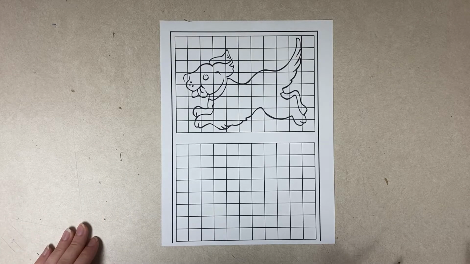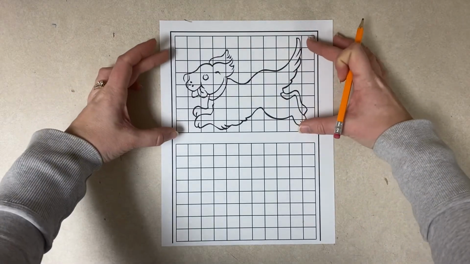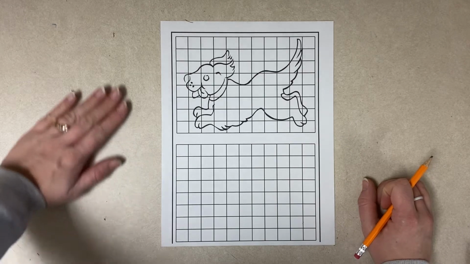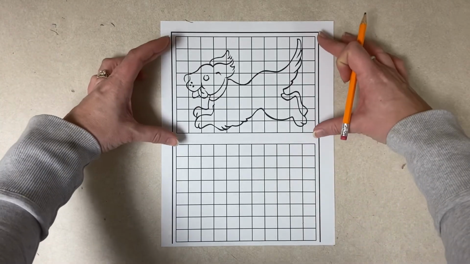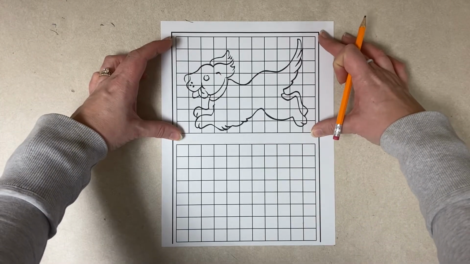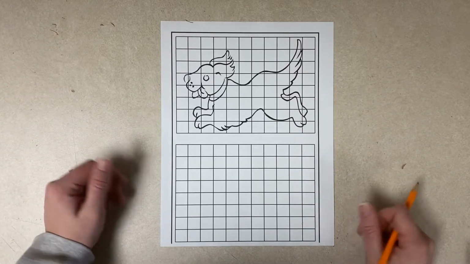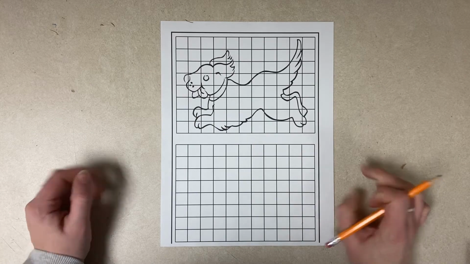So this video is going to show you how to do the gridding process. So basically how to take an image and replicate it. For some projects, you can do the same exact process and go from a smaller image to a bigger image, which is what most of you will be doing, but this is just to kind of get a practice run in.